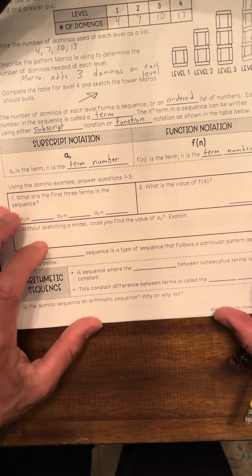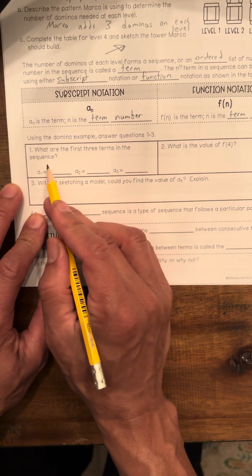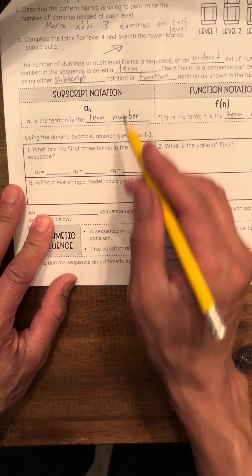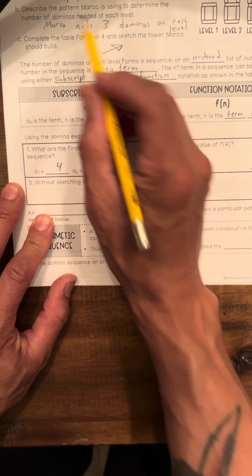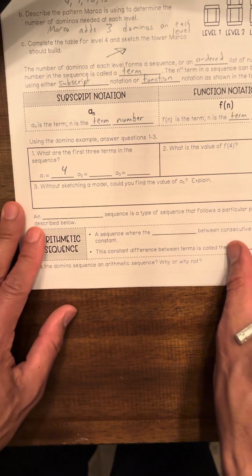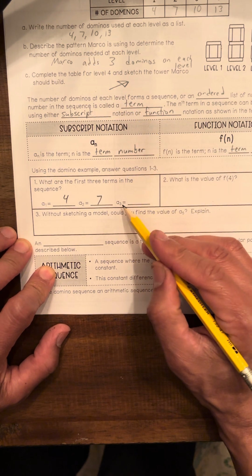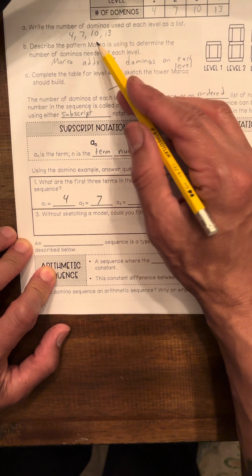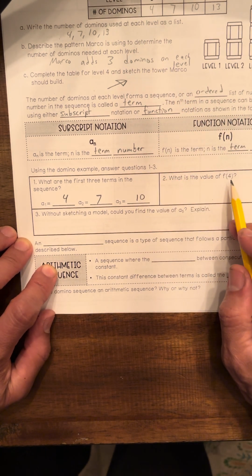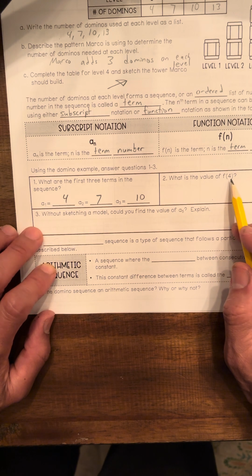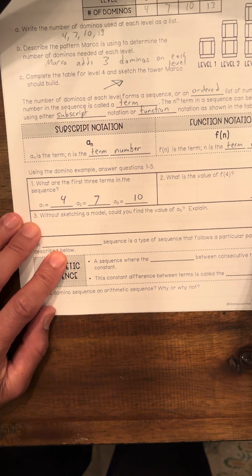Using the domino example, answer questions 1 through 3. What are the first 3 terms in the sequence? So in the domino example, the first term is 4. The second term is 7. And A sub 3, the third term is 10. Okay, what is the value of f of 4? So in other words, what's the value of the 4th term? The 4th term is 13.